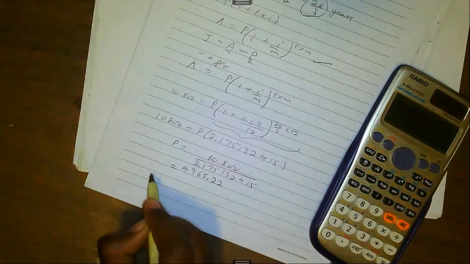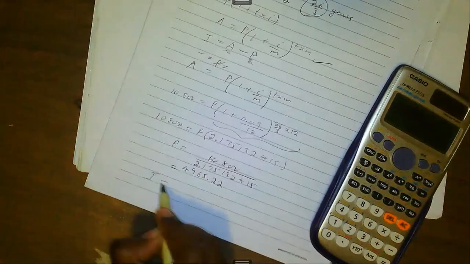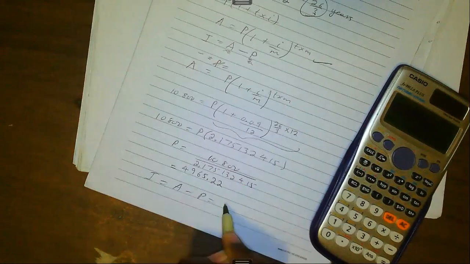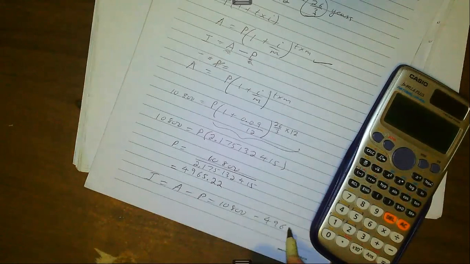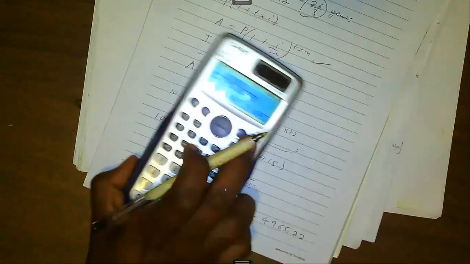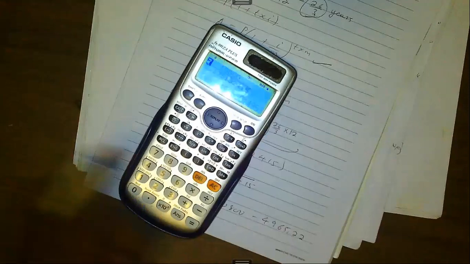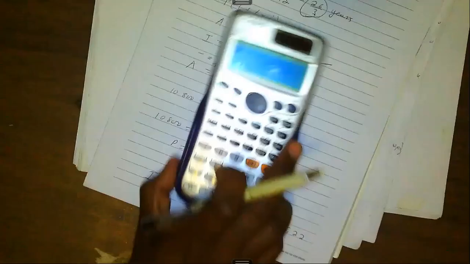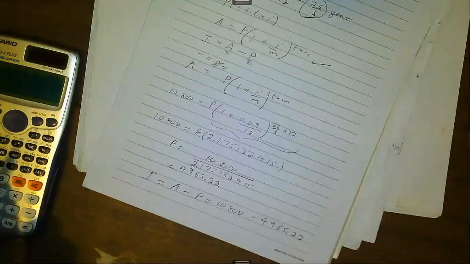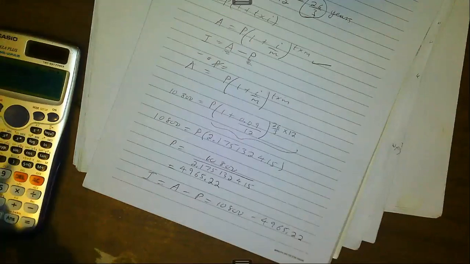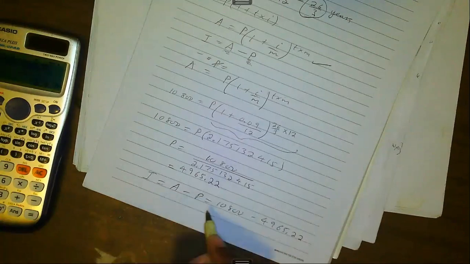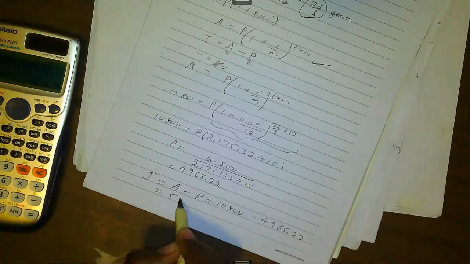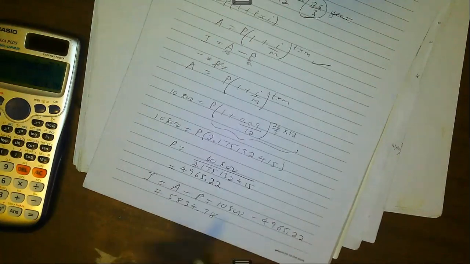So I then becomes A minus P, which is 10,800 minus 49,665.22. And then $8,034.78.